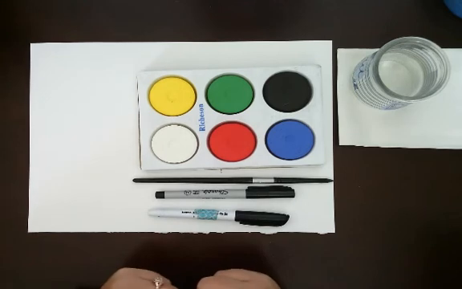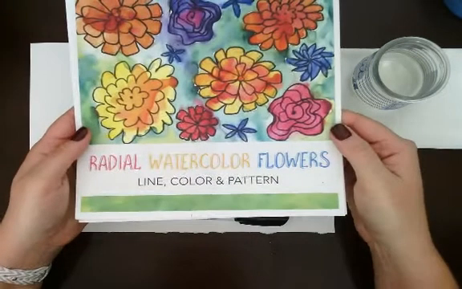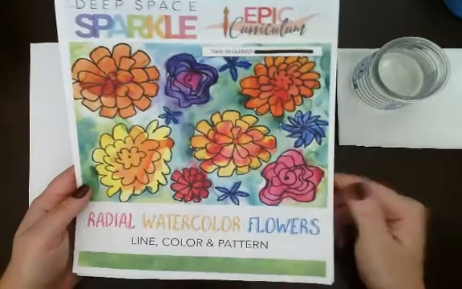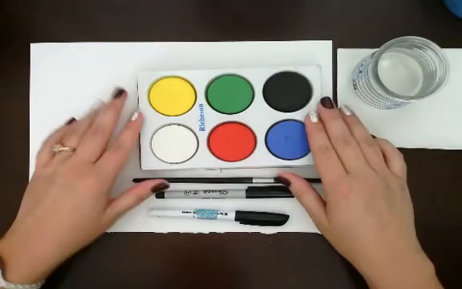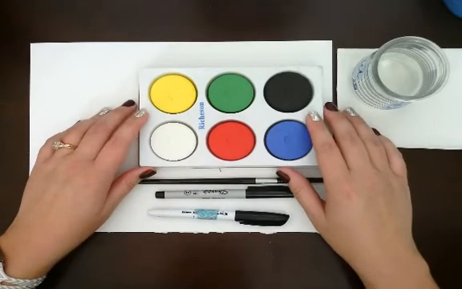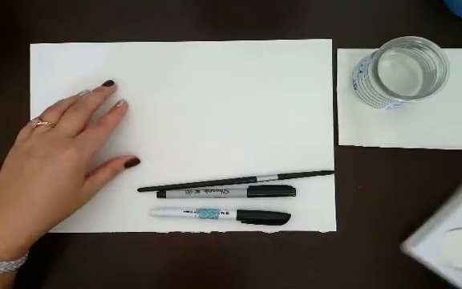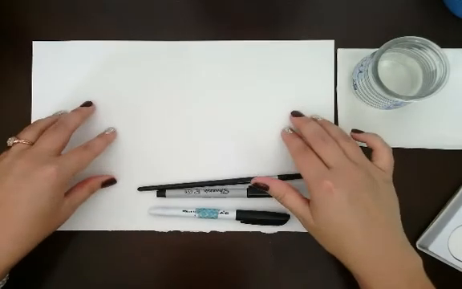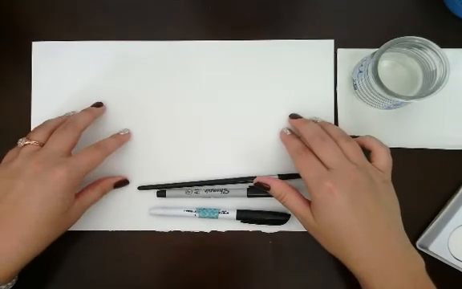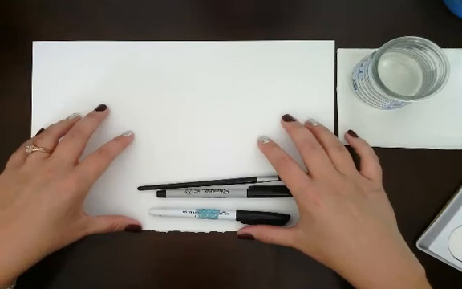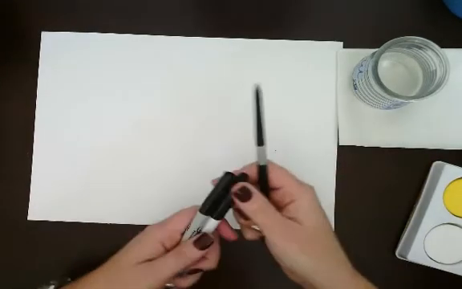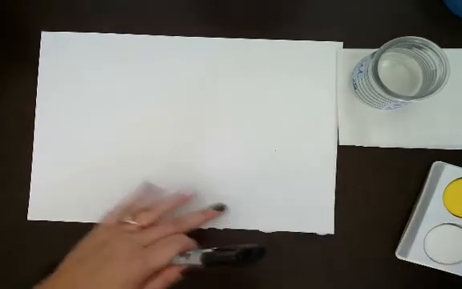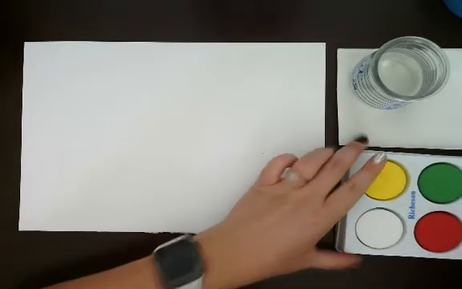Welcome back. I just wanted to go over some of the supplies you're going to need for the Radial Watercolor flower project. So you're going to need a container for water, for your paint water, some watercolor paints. I'm using tempera cakes. You're going to need some watercolor paper, mixed media paper, or some kind of thicker paper so that when you go to paint, your paper doesn't rip from it being wet. Then you're going to need a paintbrush and a permanent black marker.